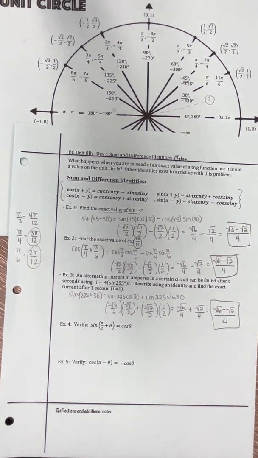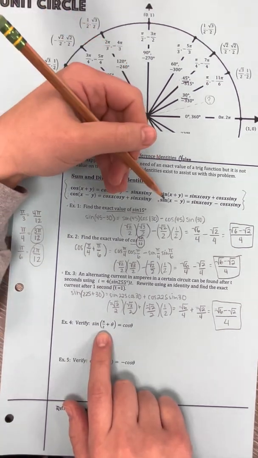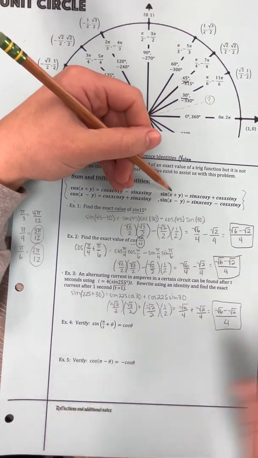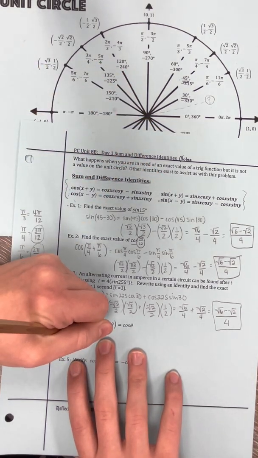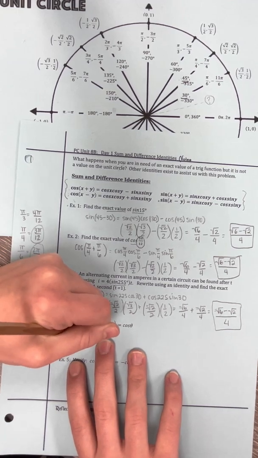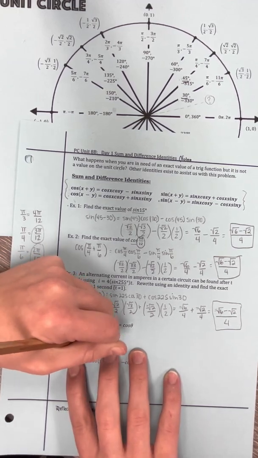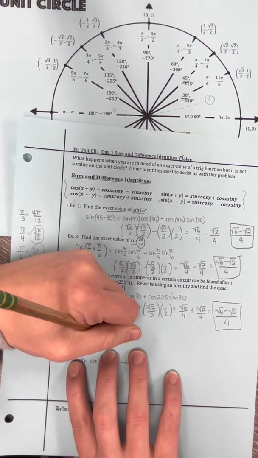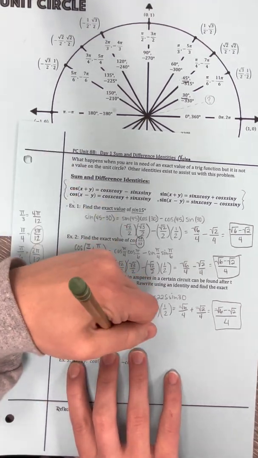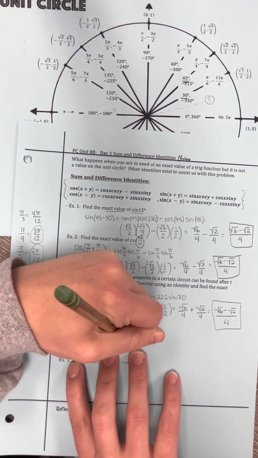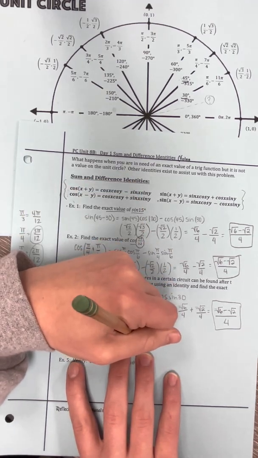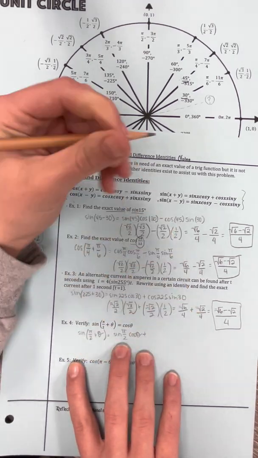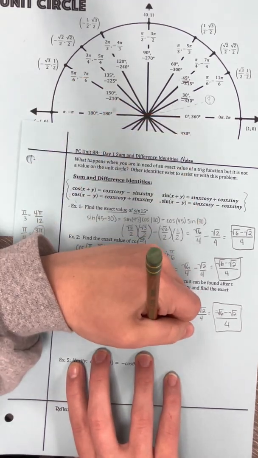One way we can verify that is, if we are doing sine of pi over 2 plus theta, we will write that out as sine of pi over 2 plus theta, is equal to sine pi over 2 cosine theta plus cosine of pi over 2 sine of theta.